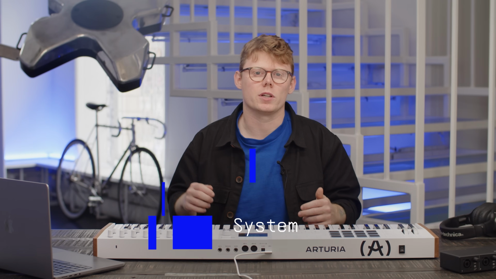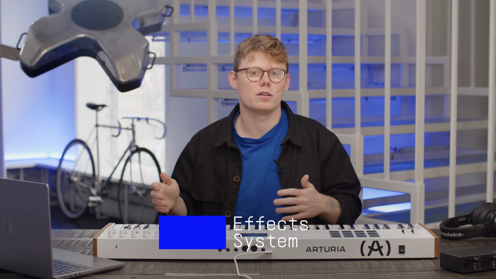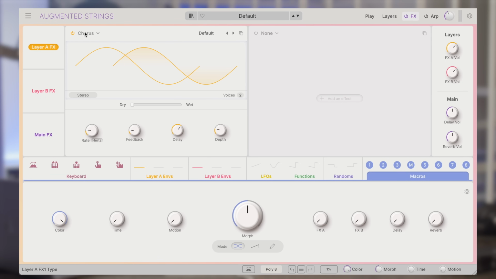Every augmented instrument includes both layer effects and main effects. Each layer has 2 insert slots, while the main output includes a dedicated delay and reverb. All effects can be bypassed, soloed, or adjusted using wet-dry knobs for precise control.